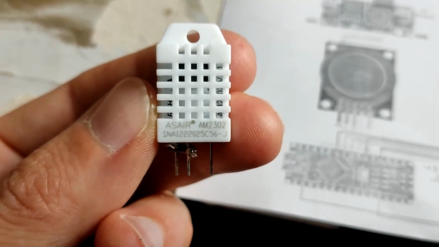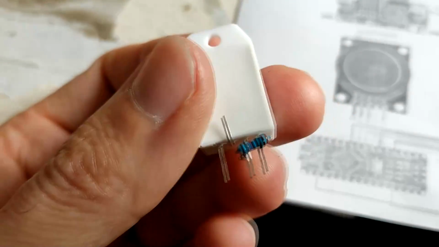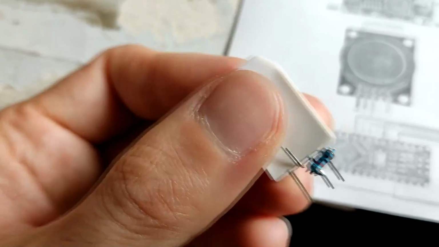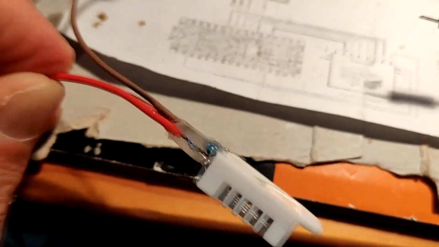Here we have the temperature and humidity DHT22 sensor. We put a 10K resistor like this. We bend the 3rd pin on the back because it's not used, and we put the cable like this, no particular difficulty.